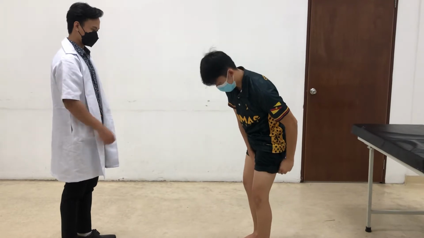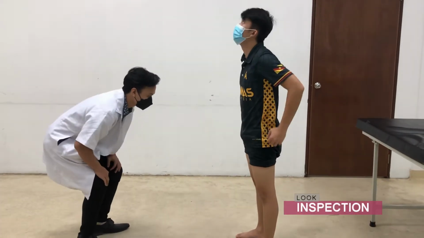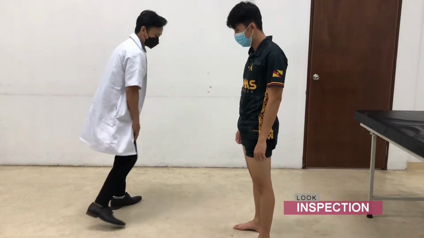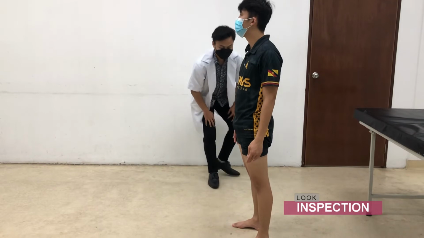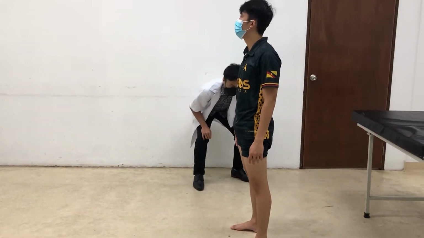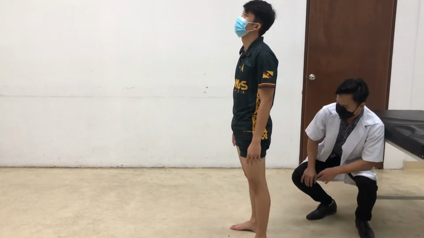While the patient is standing, do inspection from anterior, lateral, and posterior aspect of the lower limbs. You need to compare both sides of the lower limb, the left and the right. Anteriorly, we need to note if there is any shoulder tilt, lower limb deformity, scars, any skin changes such as sinus, puckering, as well as muscle wasting at the quadriceps.